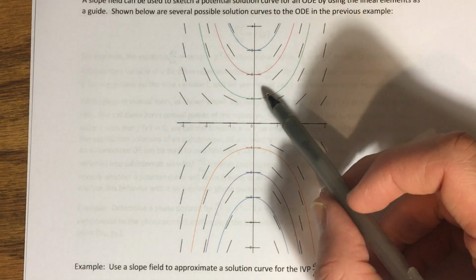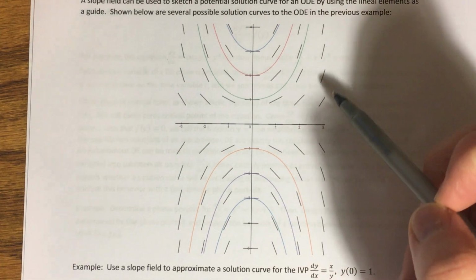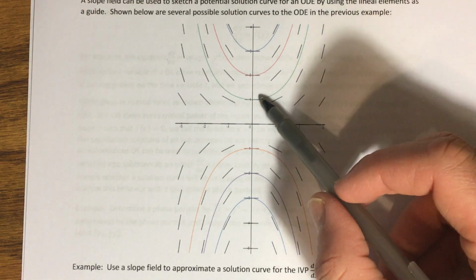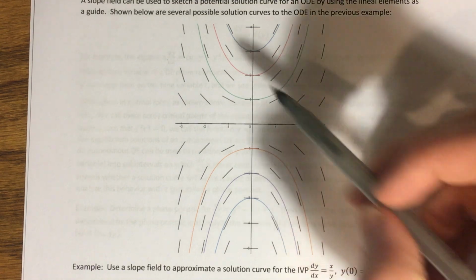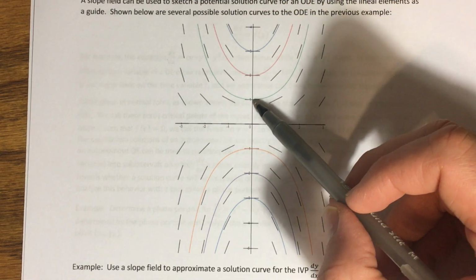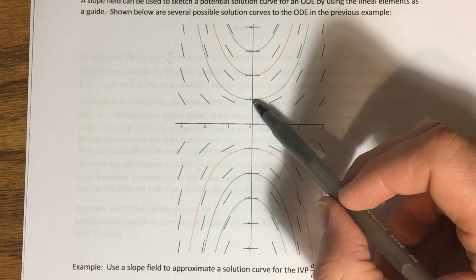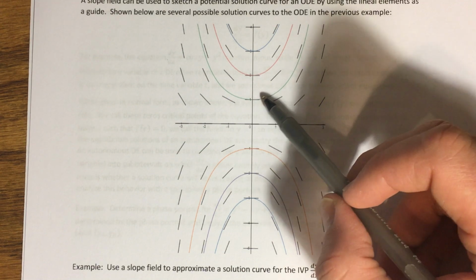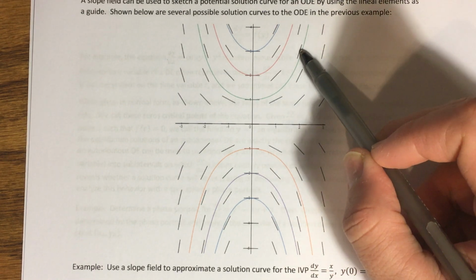to point out is that it's tempting, if you're using a slope field like this one to approximate a solution curve, to try to make your solution curve touch too many of these lineal elements. Notice this green curve, the only lineal element that it's actually tangent to is this horizontal one right here. The other lineal elements it might get close to, but doesn't necessarily hit them.